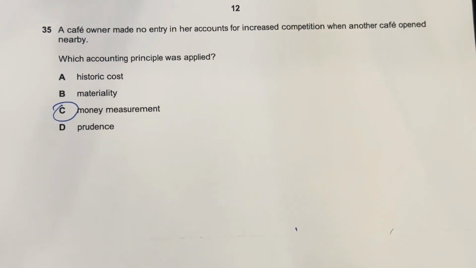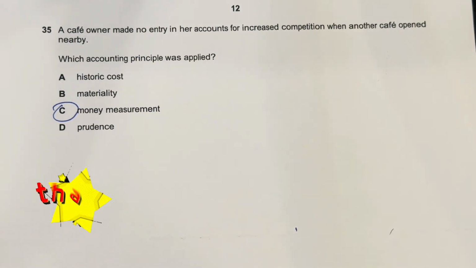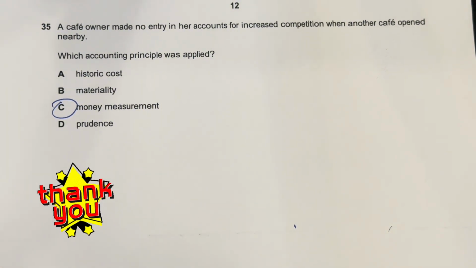And what is prudence? The prudence concept is that you do not overstate your asset and understate your liabilities. So the prudence concept does not allow you to do that. You cannot overstate your asset and you cannot understate your liabilities. So this is how we have completed the paper.